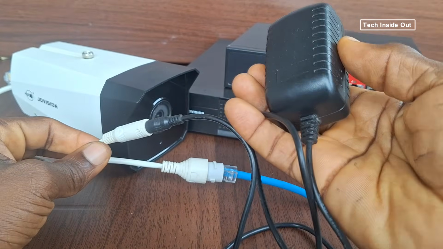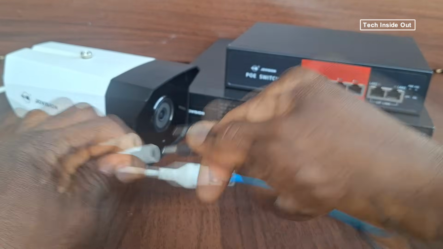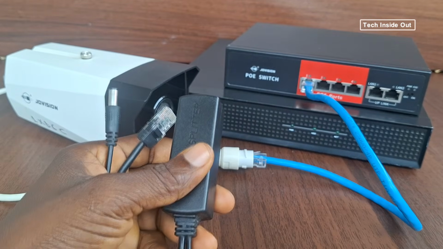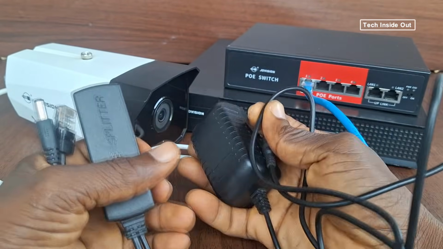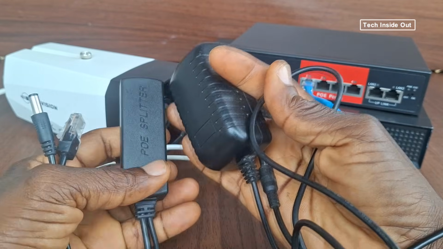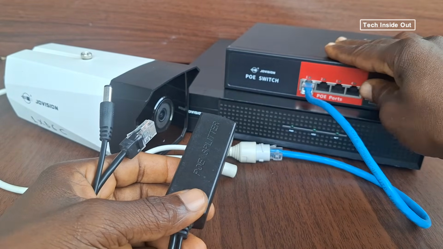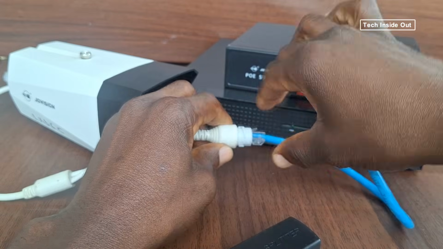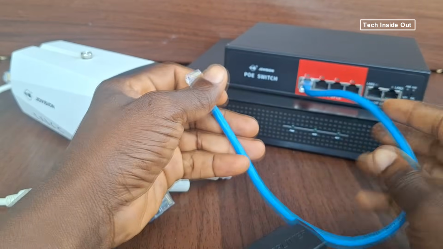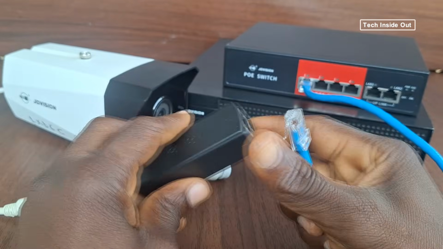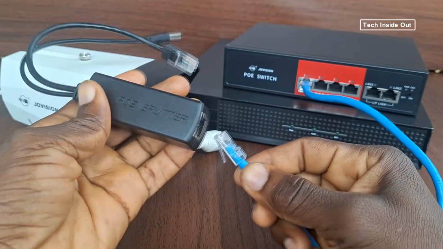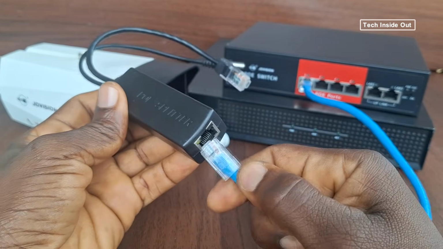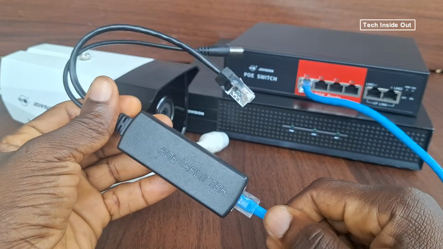Apart from using a DC power adapter, you can as well decide to use what we call the PoE splitter for such cameras, so that you will not need to be using the DC power adapters. And in such a case, you would still maintain your PoE switch, because this switch is capable of providing power. You would do your connection this way: you would connect the cable coming from the network switch into the PoE splitter, because the PoE splitter comes with an Ethernet port, so you can put the Ethernet cable into the PoE splitter.